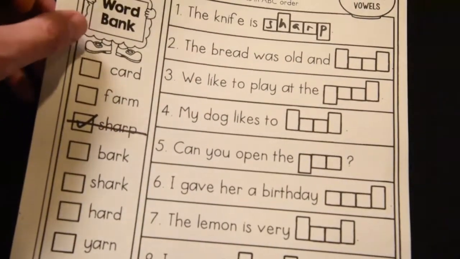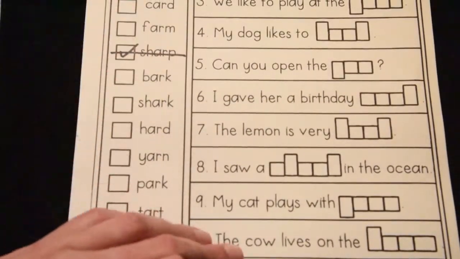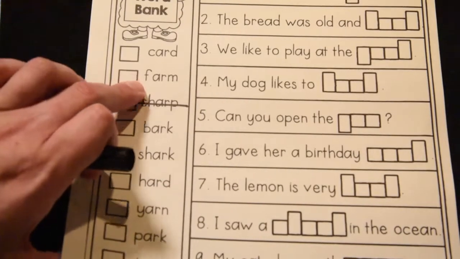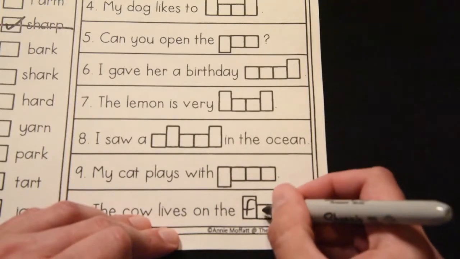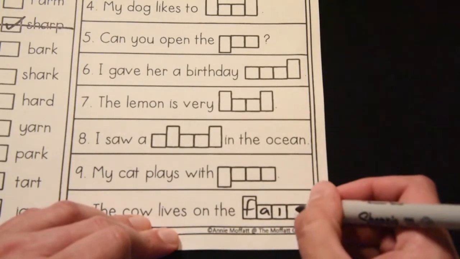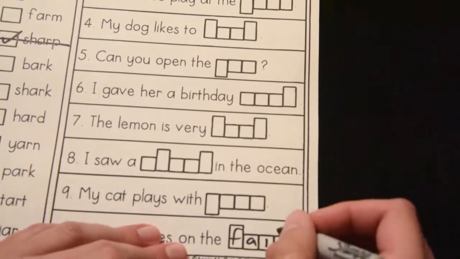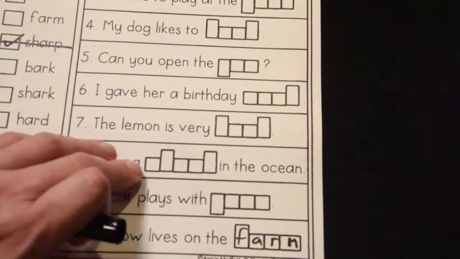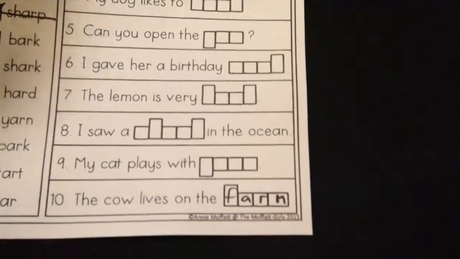The cow lives on the card? That doesn't make any sense, right? So I look, the cow lives on the farm. Look at that. We have the F, so the F is going to be tall. A, little l, lowercase. Farm, A-R-M.